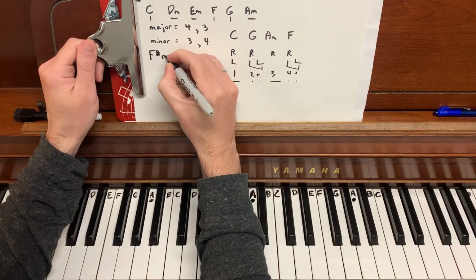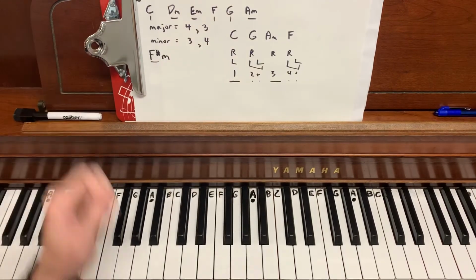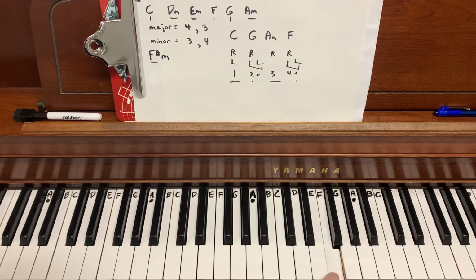First of all, what is F sharp? Well, F sharp is the root of the chord, but what is F sharp? We know that this is F. Well, the note to the right of F is F sharp. All the black keys have 2 names.